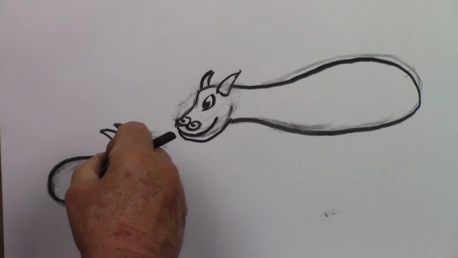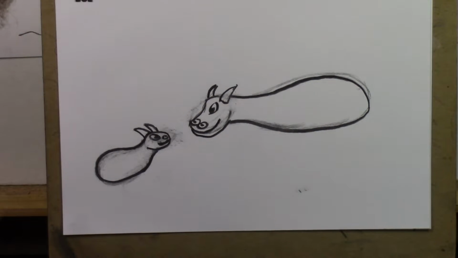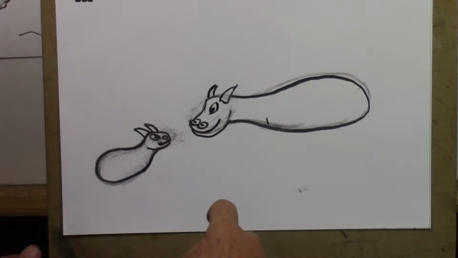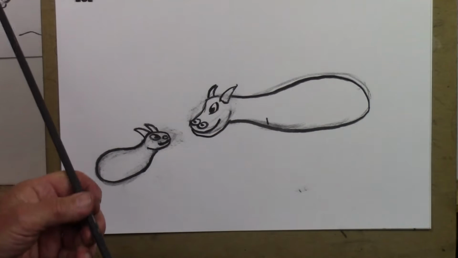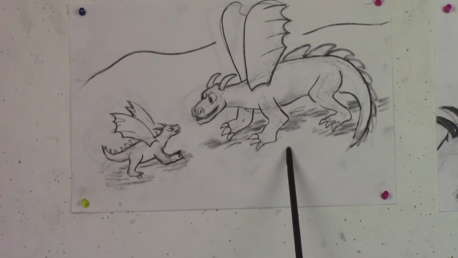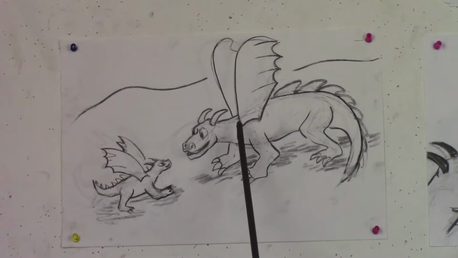We'll erase a little bit here. Now we know what this picture's about. This picture is about a parent and a baby. Now, when you do the legs, let's look at the display board up here. We'll look at this drawing. Look at this.